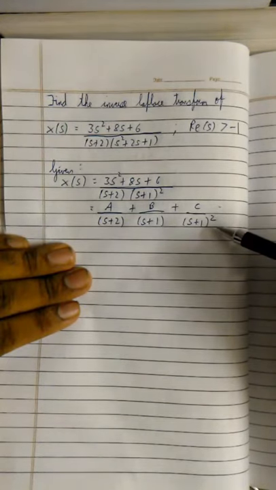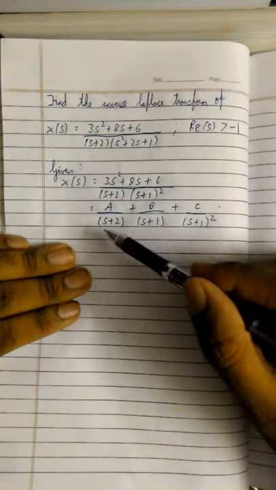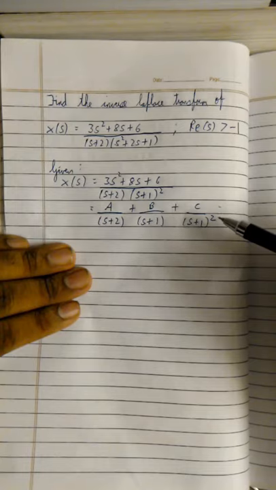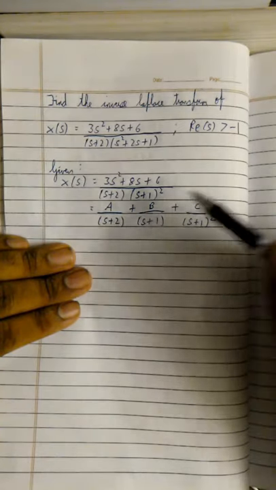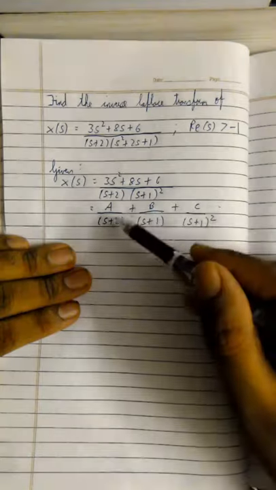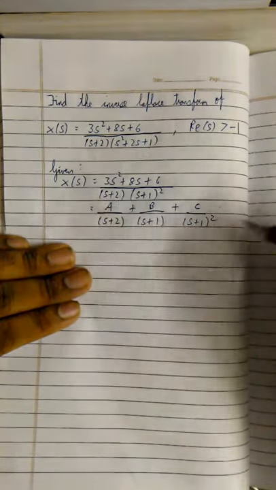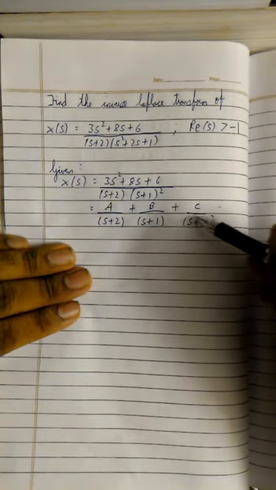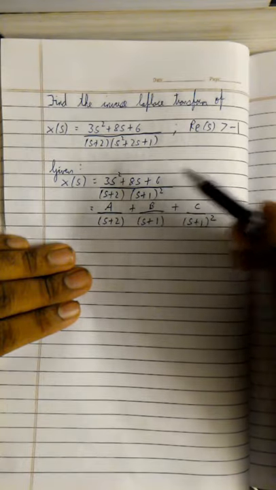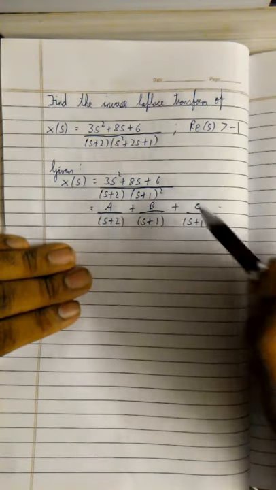So I can find the values of A and C directly, because A and C have the complete poles. A has the complete factor s plus 2, and C also has the complete factor s plus 1 the whole square.